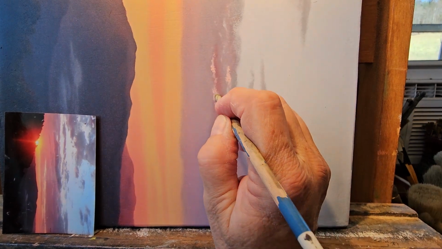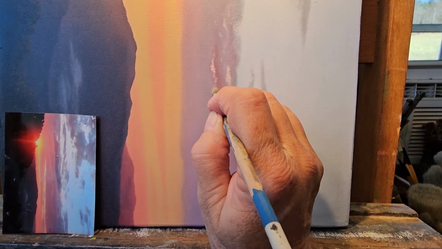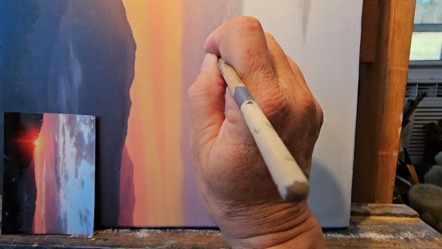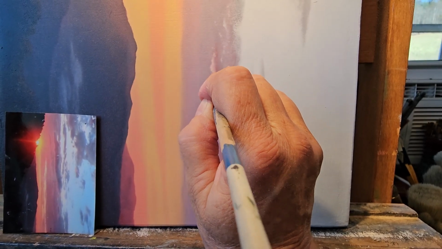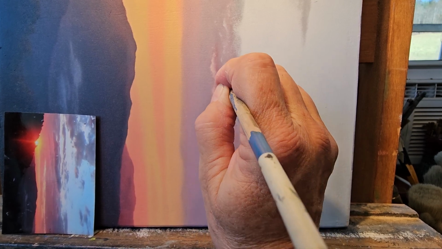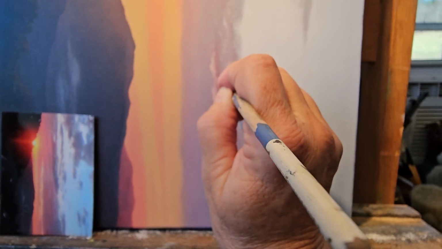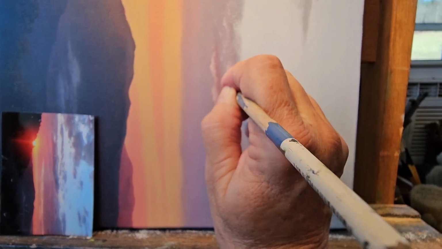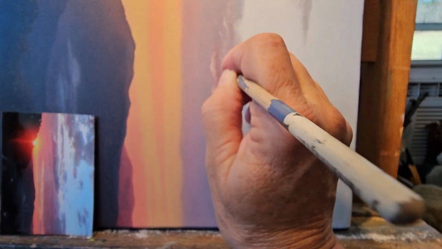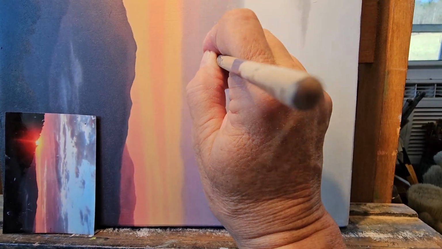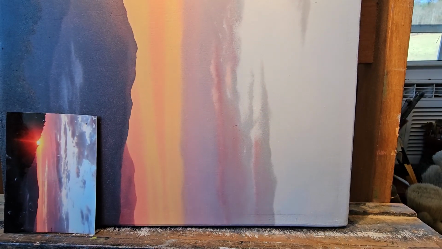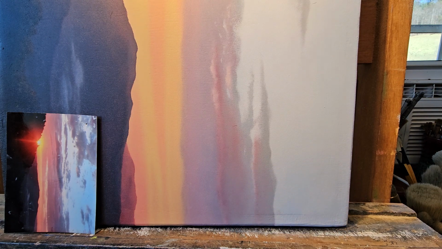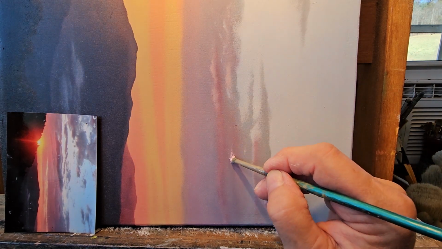Let's just blend that out just a little bit and leave it pretty intense. I'm going up in here with just a little bit of that lighter purple.